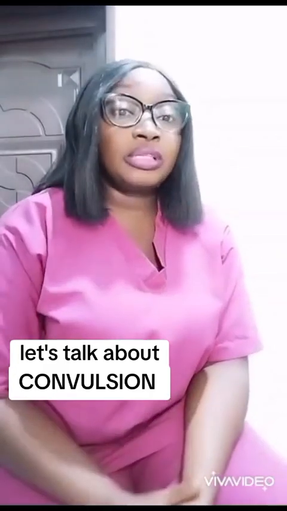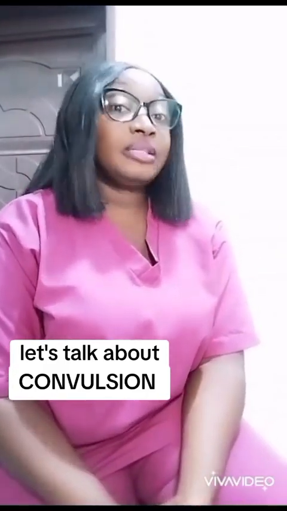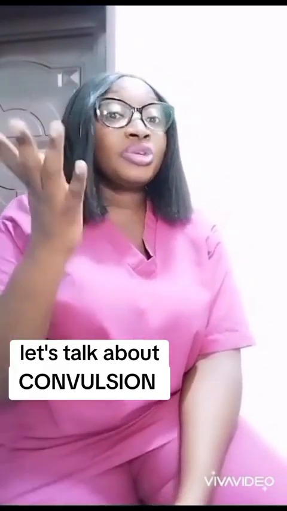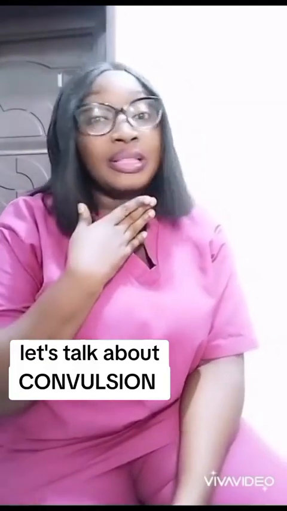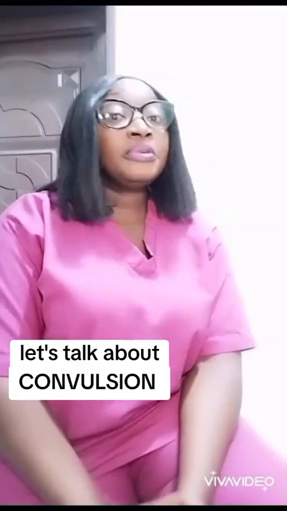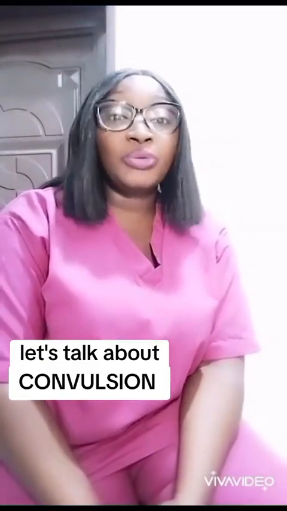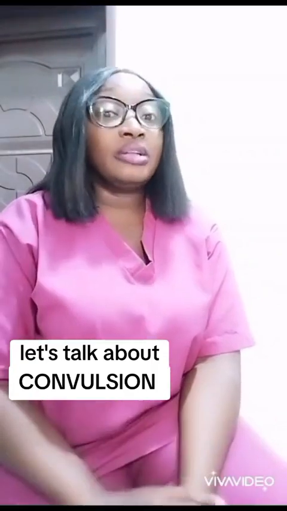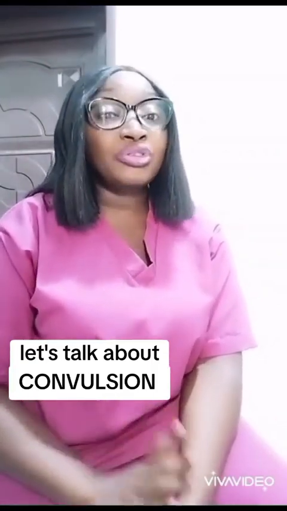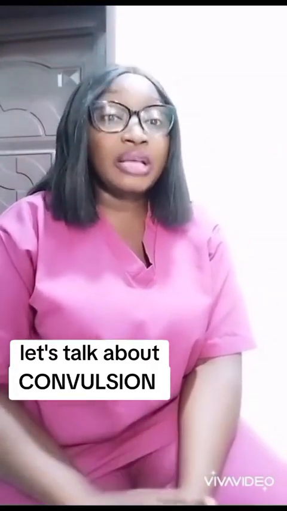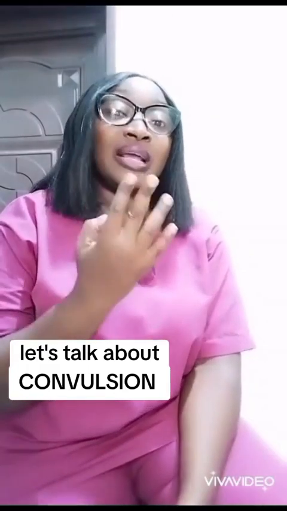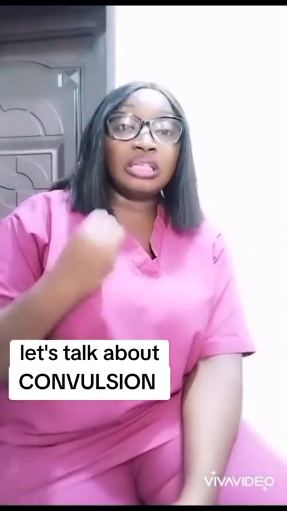Please, when a child is convulsing, do not put an object in his mouth. Do not put an object in her mouth. We usually have this practice of putting a spoon in the mouth of a child who is convulsing, or even an adult who is convulsing. Please, putting a spoon in the mouth of a child when they are convulsing does not stop the convulsion. Rather, you are exposing the child to risks such as choking. The child can choke to death, and this object can as well damage the child's teeth.